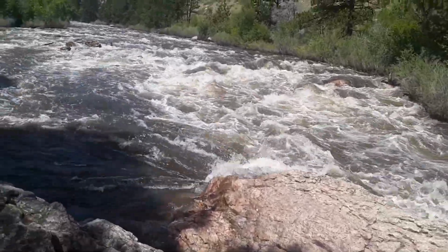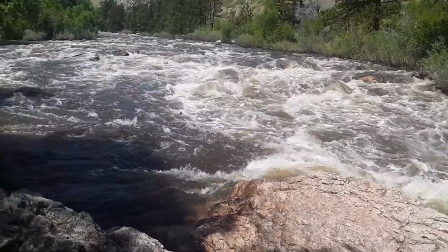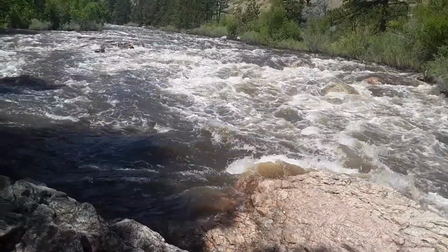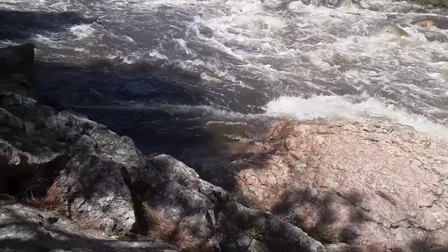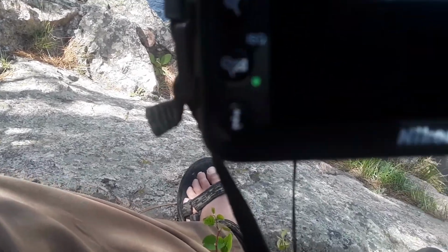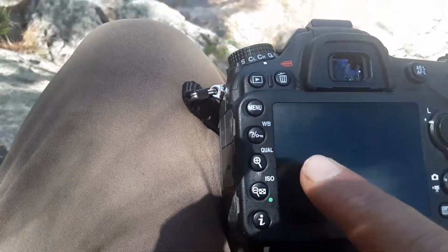I'm here up the river. I'm at the Devil's Staircase, and I just want to discuss what I would do to determine my manual exposure here. So the first thing I'm going to do is hit my menu button on the back here.